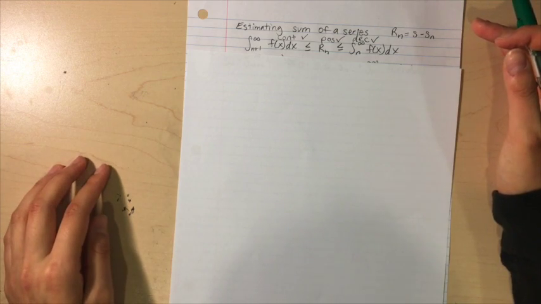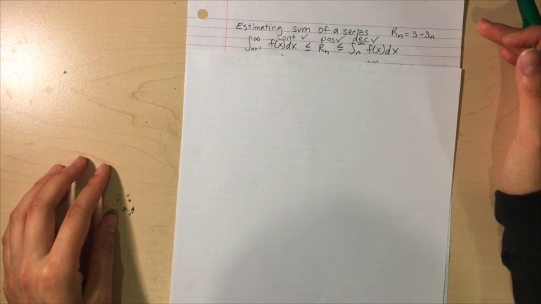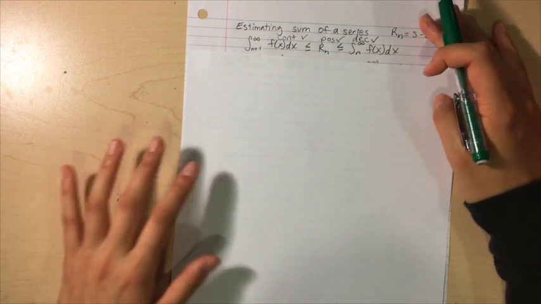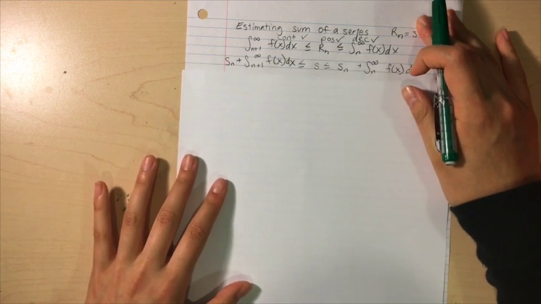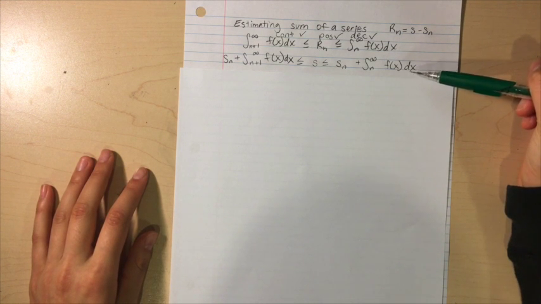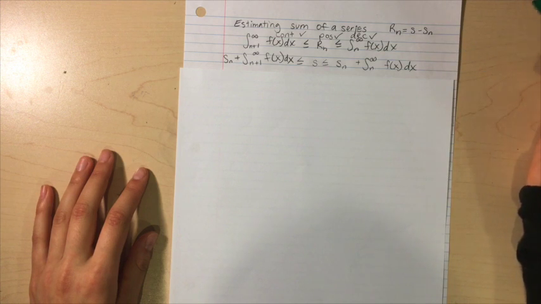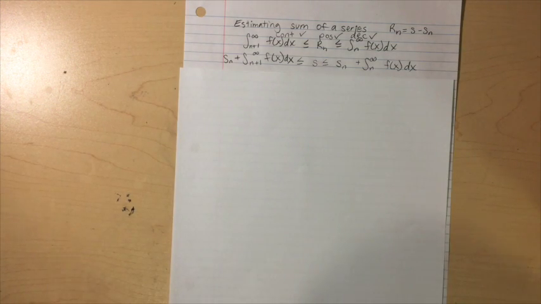The second part of estimating a sum of a series is that we can use the bounds of the remainder to find a better approximation of the sum. So we can add s n, adding the upper bound of the remainder and the lower bound of the remainder to get a better approximation. Let's do a practice problem.